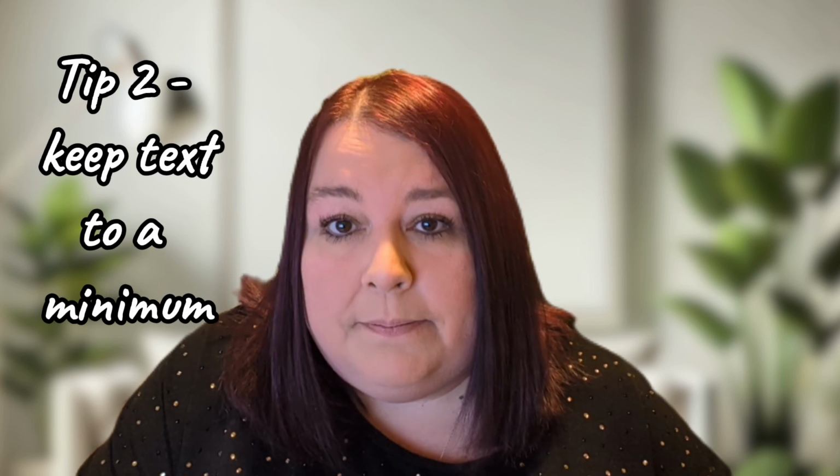So my other tip would be keep text to a minimum, but make sure it's readable. So you want to add just enough text to grab attention, but not too much that it clutters the thumbnail. Because there's nothing worse than a thumbnail that's just full of text. You can't really make out what it's about because there's too much to read and you flick past it before you even know it. So aim for a few powerful words that explain what your video is about.